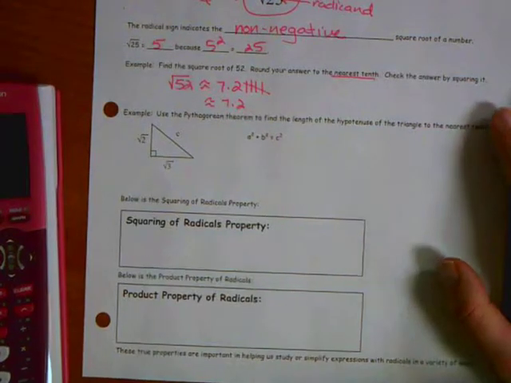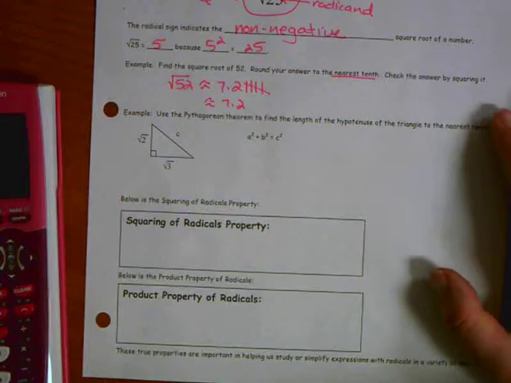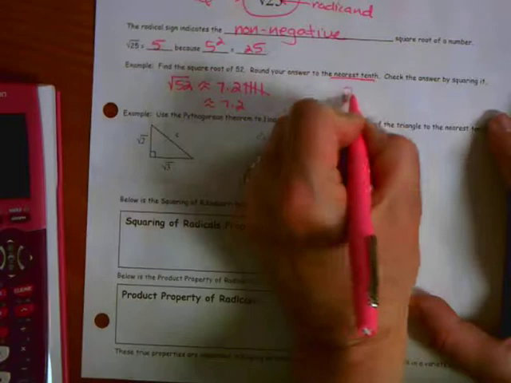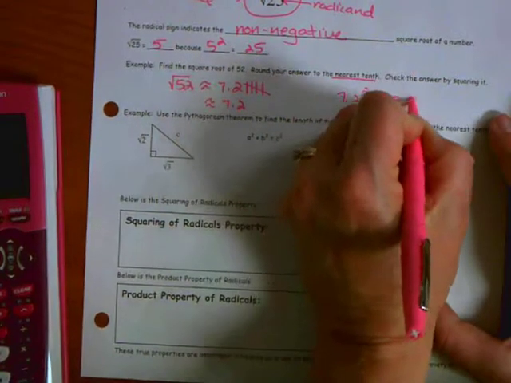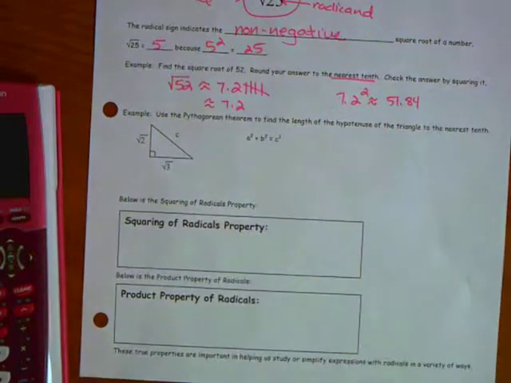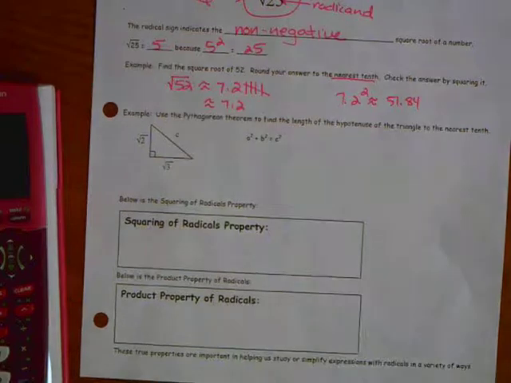That's your answer when you have to go to the nearest tenth. If you square that, 7.2 squared on the calculator is approximately 51.84, which would round up to 52. But since we're dropping off all those decimal places, it's not going to be exact.